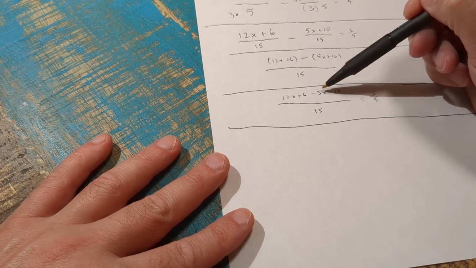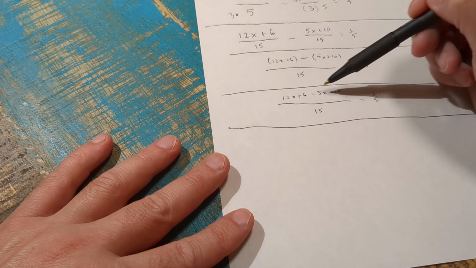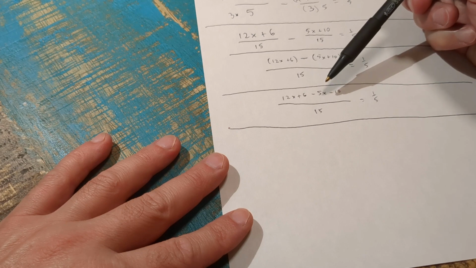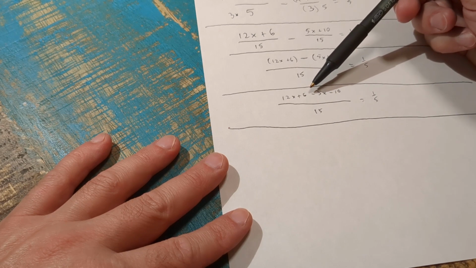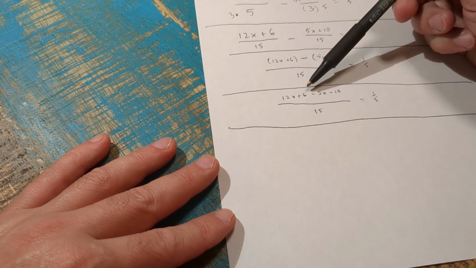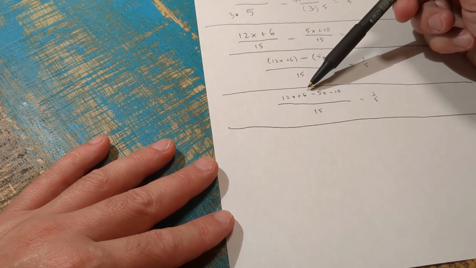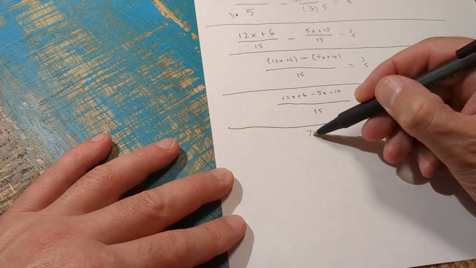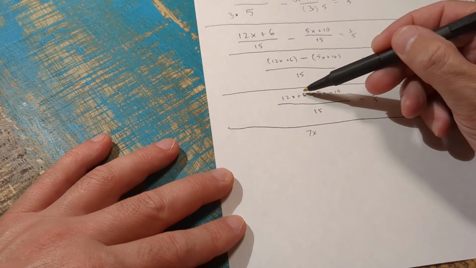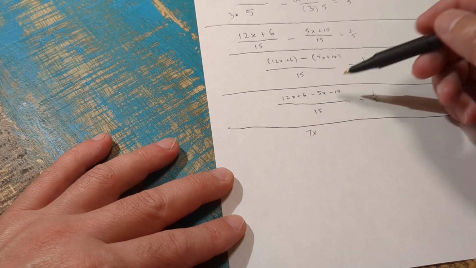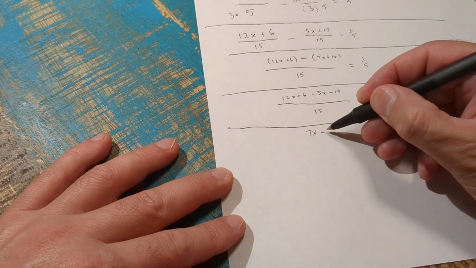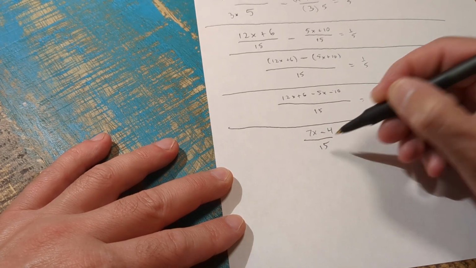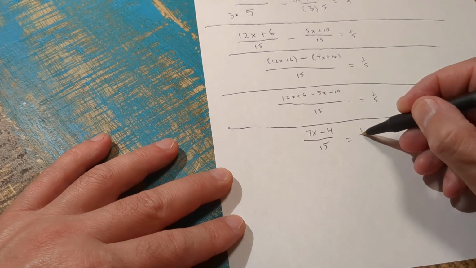Okay, now we can simplify this. So we look at our x terms, and then we look at our just numbers without x multiplied. So 12x minus 5x, we have 7x. Then we have a plus 6 and a minus 10. Add those together, we have minus 4. Down here in the denominator we have 15 equals 1 over 5.